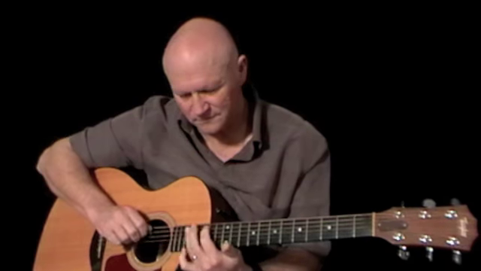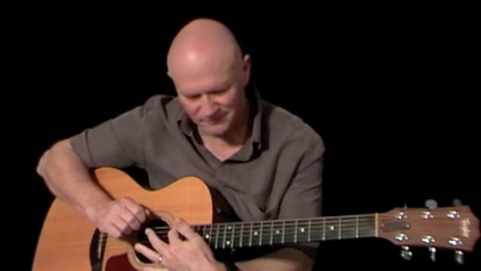Supposing I asked you to play all the C notes on the guitar, how long would it take you to find them or to work them out? Unless you have some sort of system, it's actually quite a tricky task, because the layout of notes on the guitar fretboard appears to be fairly random. Hard to spot any particular pattern there, isn't it?